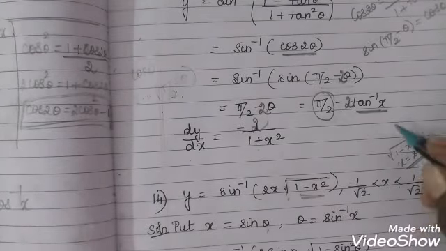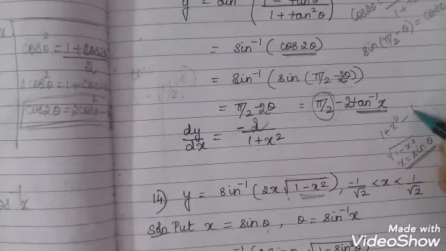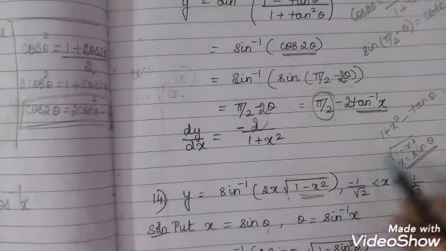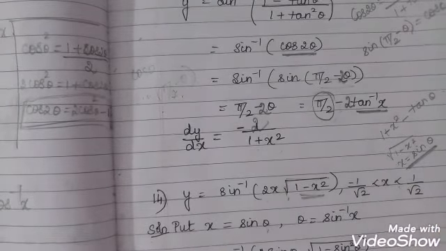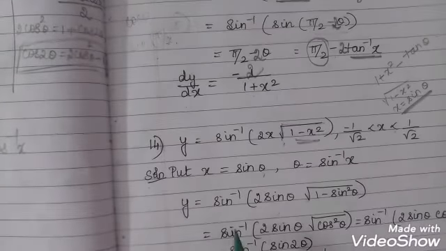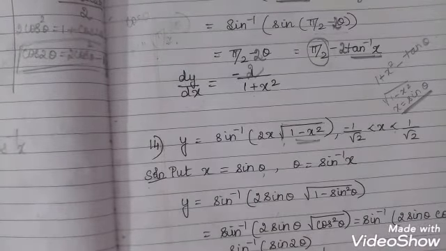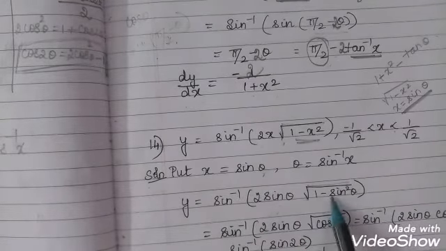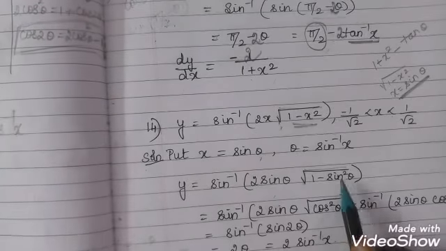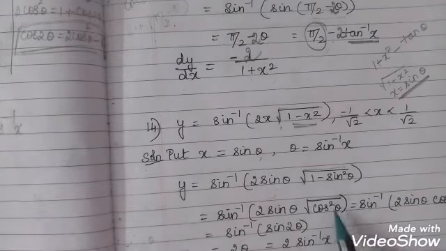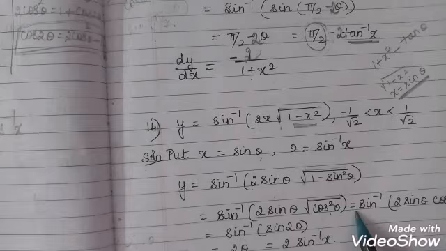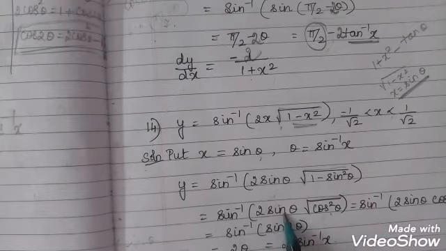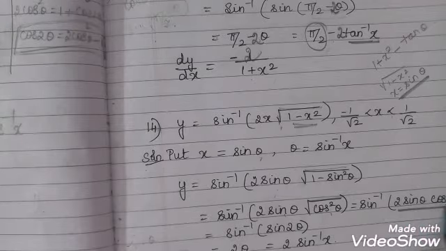Similarly, if you have 1 plus x squared, what did I tell you? Use the substitution tan theta. So for 1 minus x squared, you can make it sine theta. So here, x is equal to sine theta. Theta is equal to sine inverse of x. Y equal to sine inverse of 2 sine theta square root of 1 minus sine square theta. What is 1 minus sine square theta? It's nothing but root of cos square theta. So here it is equal to sine inverse of 2 sine theta, and square root of cos square theta is nothing but cos theta.